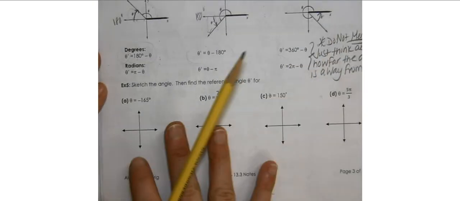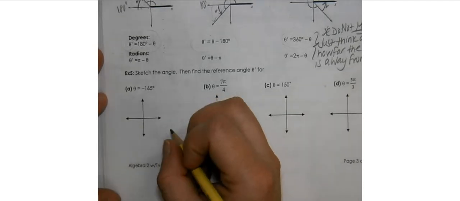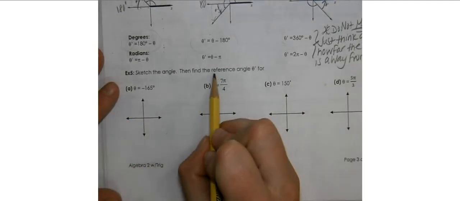It doesn't matter if the angle that's given to you is negative or if that angle that's given to you is positive. You want to figure out how far away is that angle from the x-axis. And if your angle that's given to you is negative, your reference angle will still be positive because a reference angle is always positive because we are talking about distance that an angle is away from the x-axis. So let's go ahead and look at how to find the reference angle for all of these given angles.